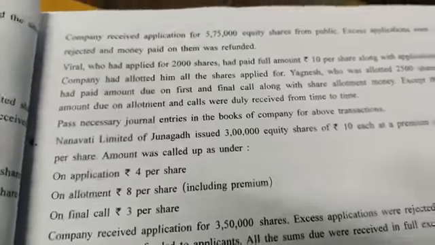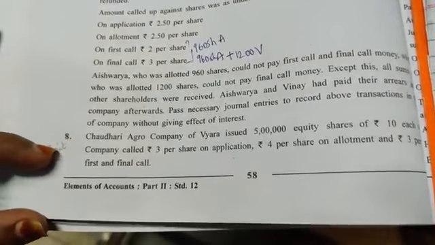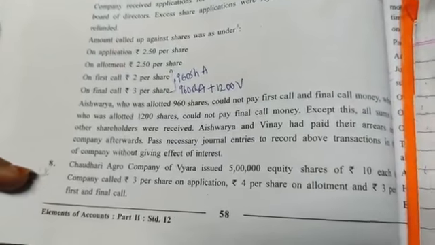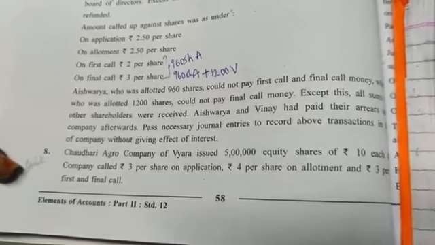Now see question number 9. After question number 7, question number 8 is omitted according to the government guidelines, regarding that 30% course is reduced. So according to that, question number 8 is omitted. Now question number 9, see what is there.